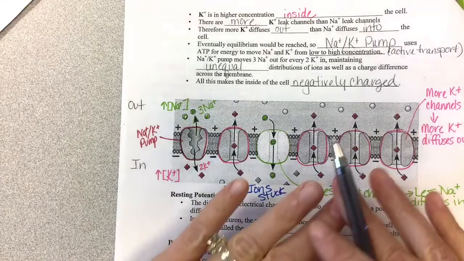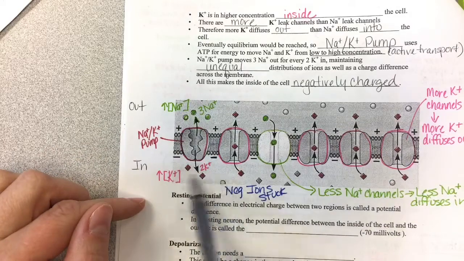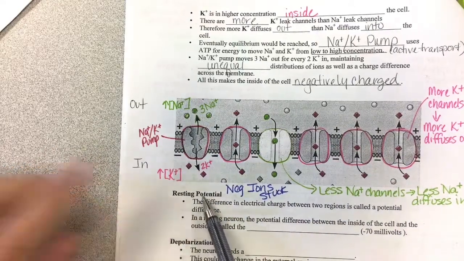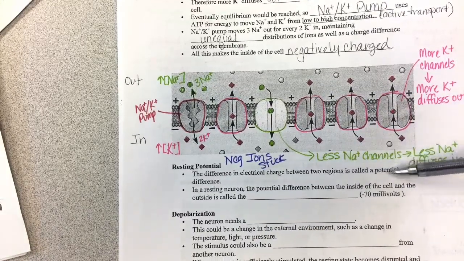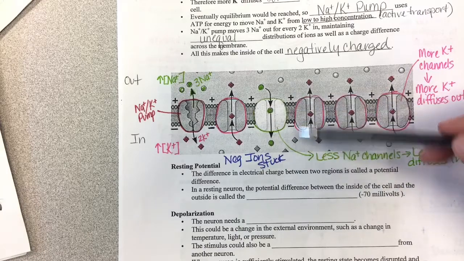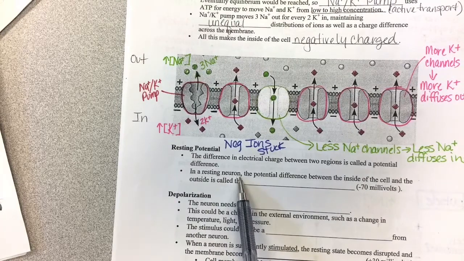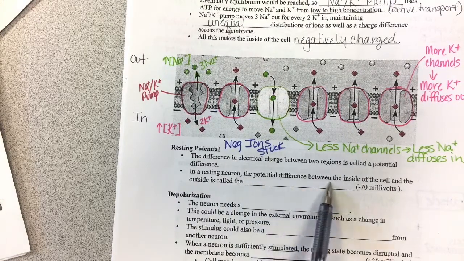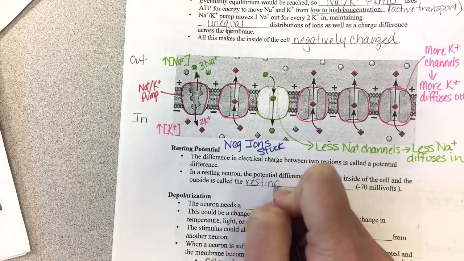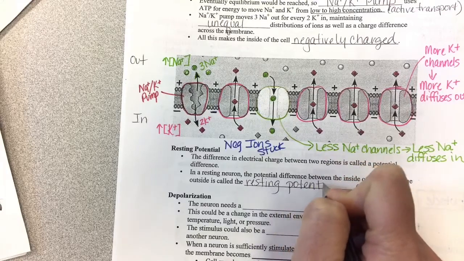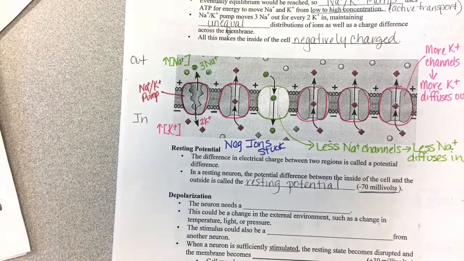And so we say that this is what's going on in a neuron at rest, and we call this negativity inside compared to the outside the resting potential. So the difference in electrical charge, that's the difference in charge across the membrane between two regions, is called a potential difference. So you have this difference in potential. In a resting neuron, so that means it's not doing anything, it's not communicating, the potential difference between the inside of the cell and the outside is called the resting potential. And the resting potential for a human neuron is negative 70 millivolts. Okay, so that's our resting potential.